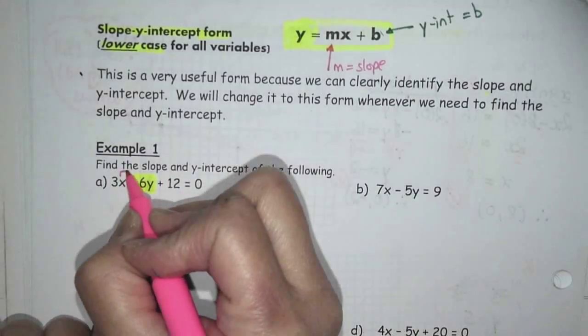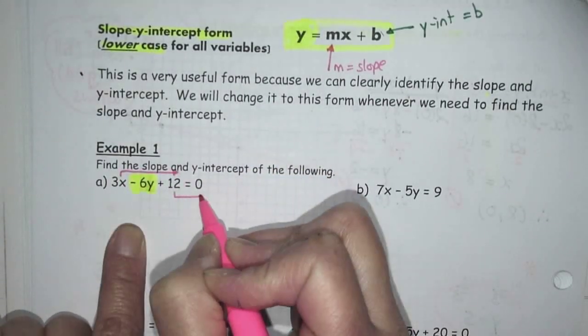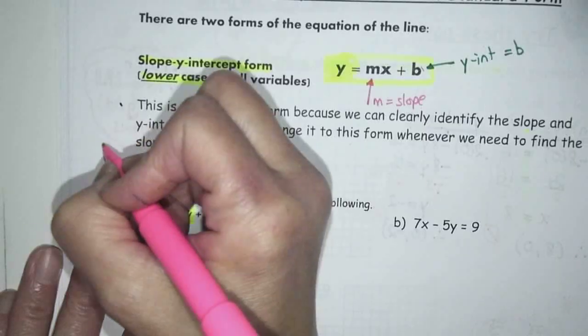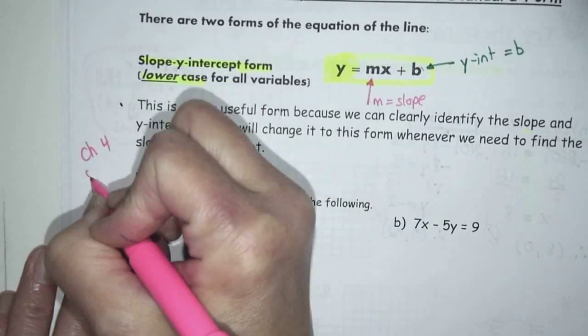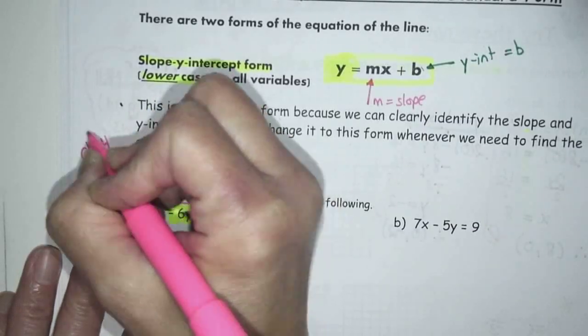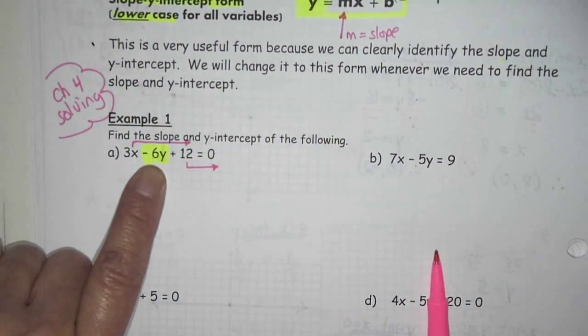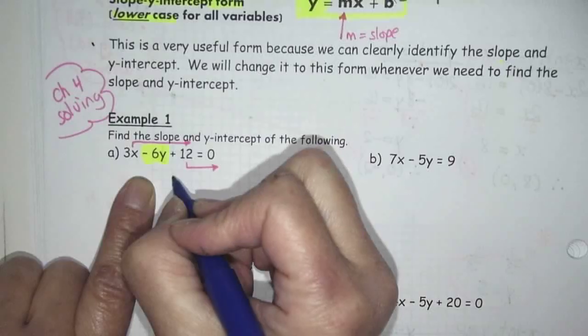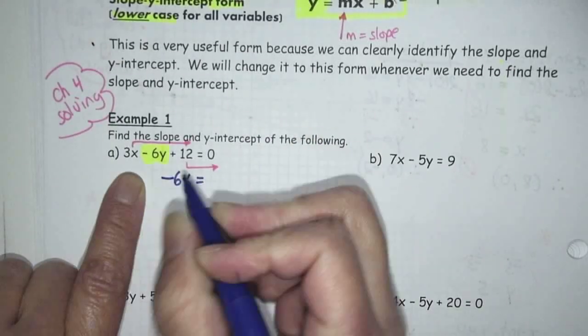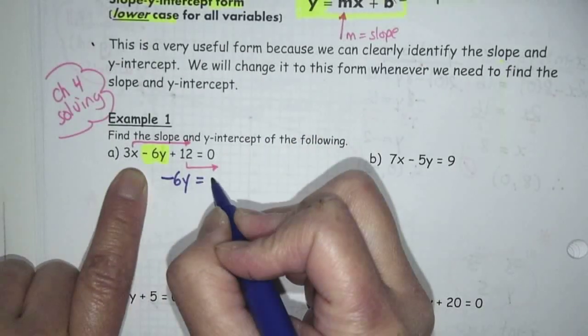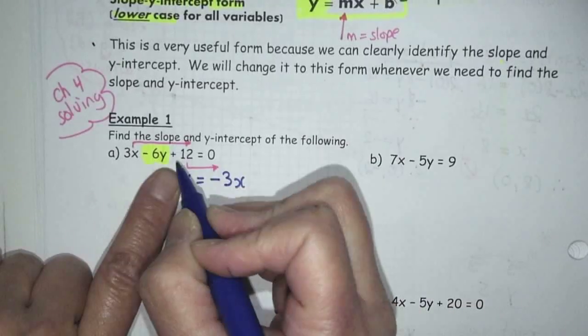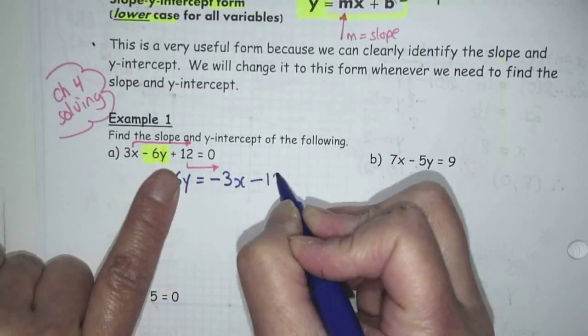So I'm going to bring the 3x. Again, this goes back to chapter 4, like chapter 4 solving, where we're solving for equations. So I want you to isolate the negative 6y. First, we'll do this, and then I'll show you how to get it by itself. So bring the 3x over. That makes it negative 3x. And then the 12 over, that makes it minus 12.